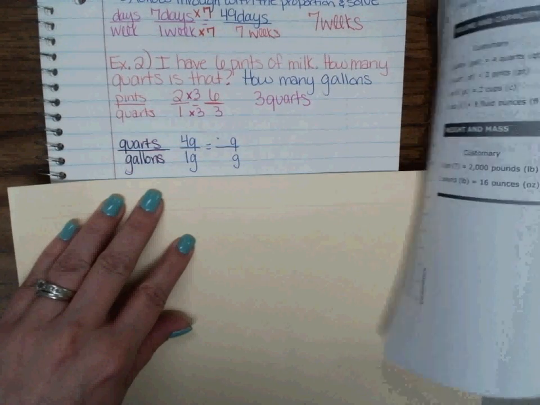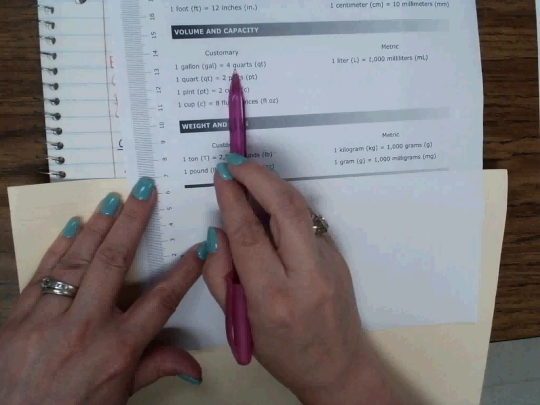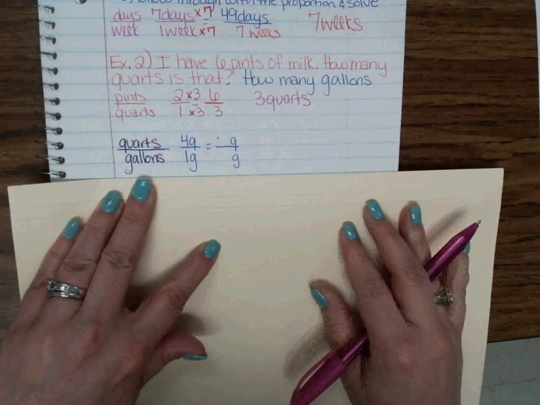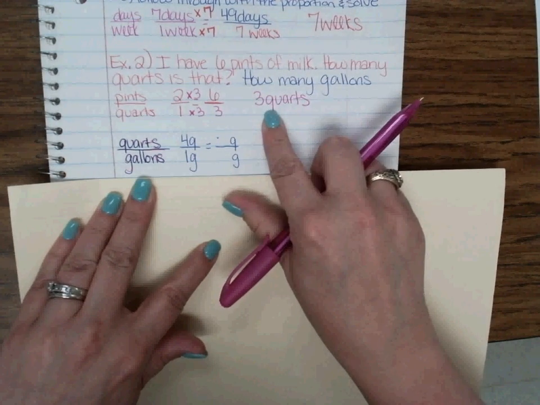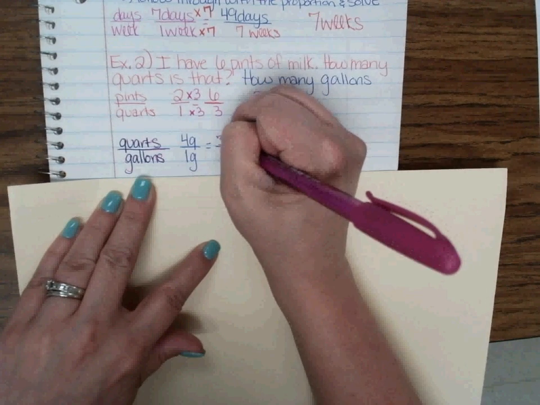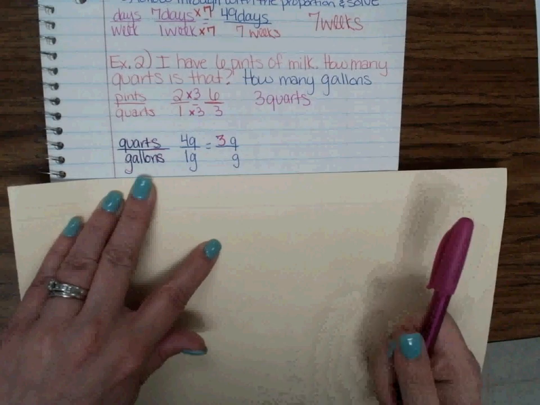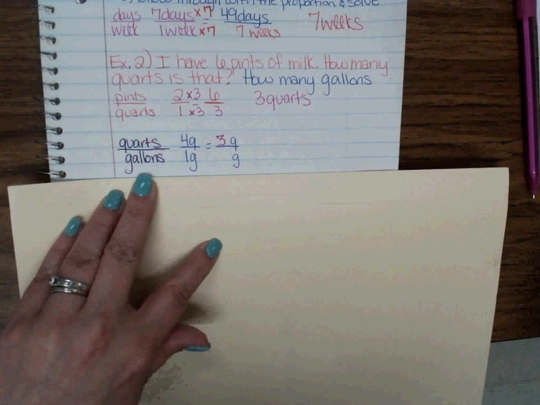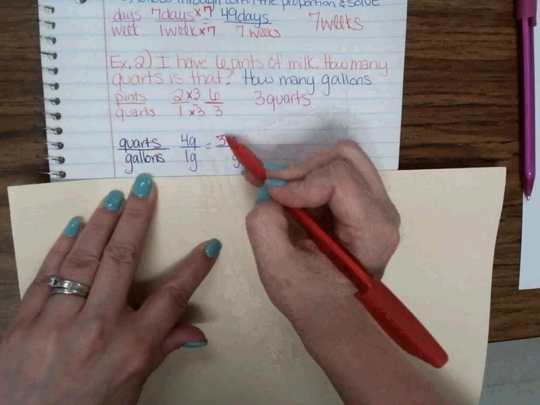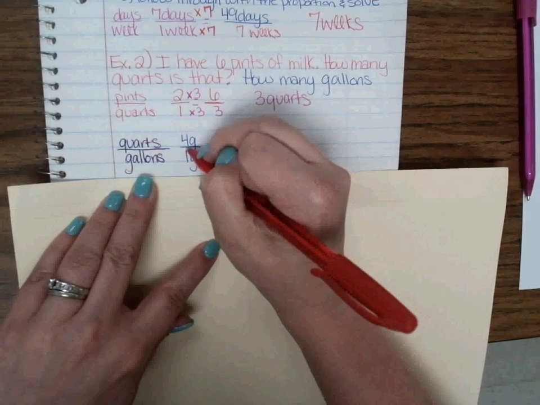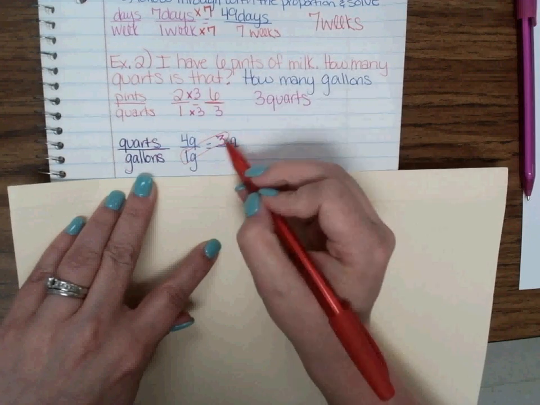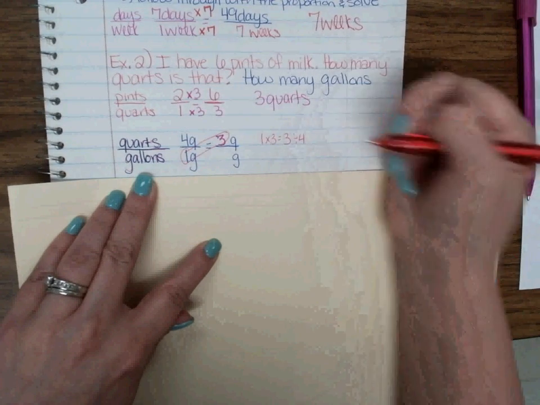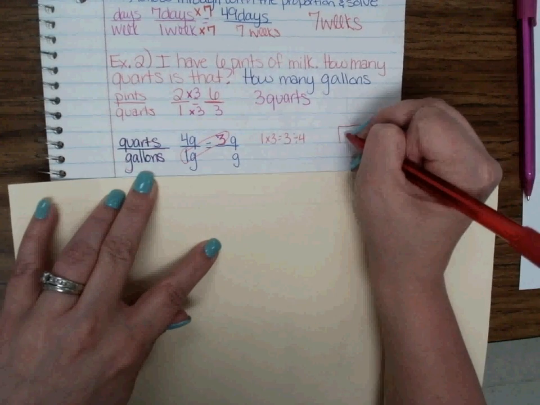And again, my known ratio is that I have 4 quarts equals 1 gallon. So 4 quarts is 1 gallon. I now have 3 quarts that I'm starting with. I'm trying to figure out how many gallons that is. When I do my relationship, I can't multiply or divide 4 by anything to get to 3. So this is where I'm going to cross multiply and divide. So 1 times 3 is 3, and then divided by 4. 3 divided by 4. So that's top in, bottom out.